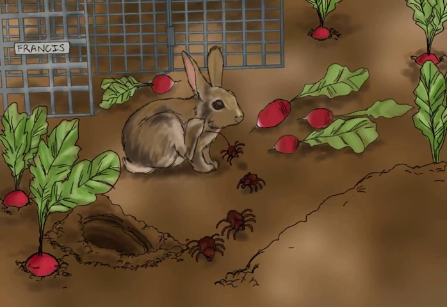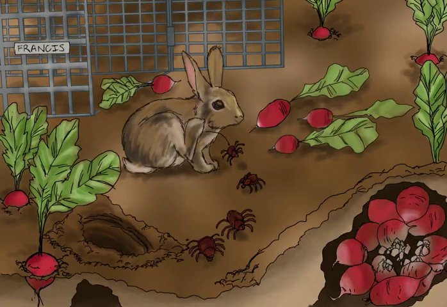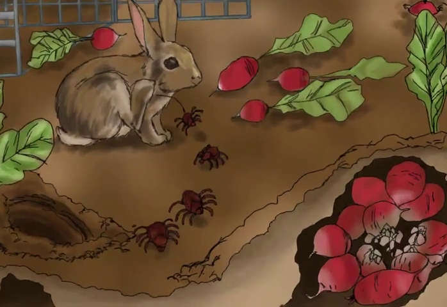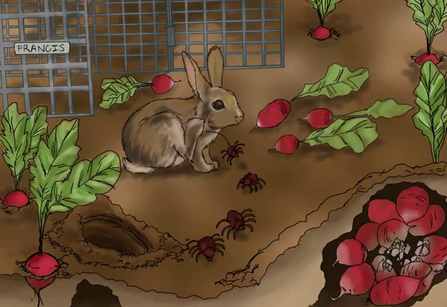So Francis takes all of these radishes he finds and runs them into his hole, which has an elaborate underground tunnel system in which he stores the radishes. He has so many, he doesn't know what to do with them, and they're beginning to rot. Notice the center of the radish pile is rotting? This story is demonstrating the spread of Francisella.